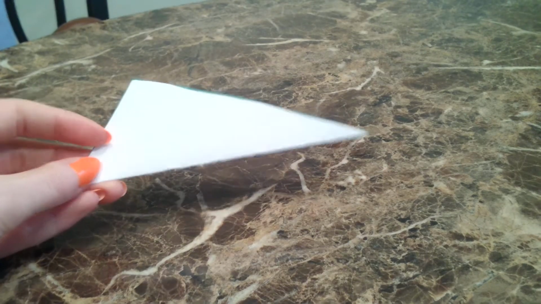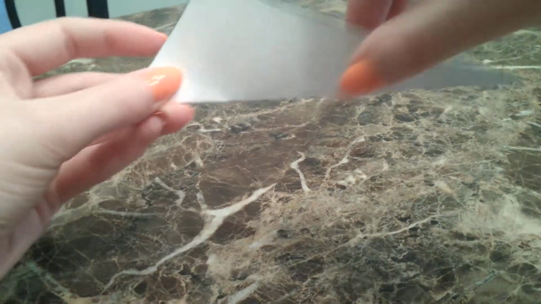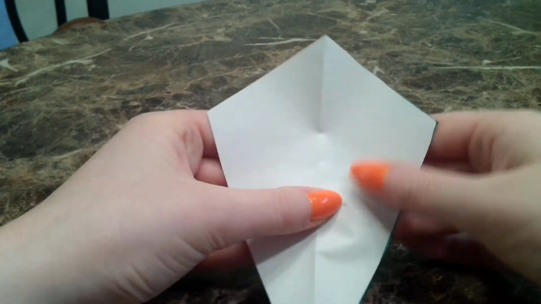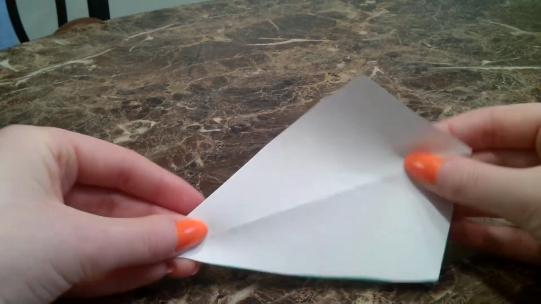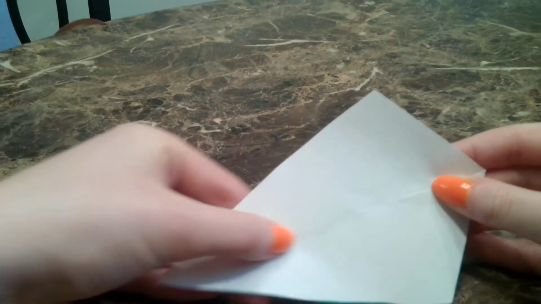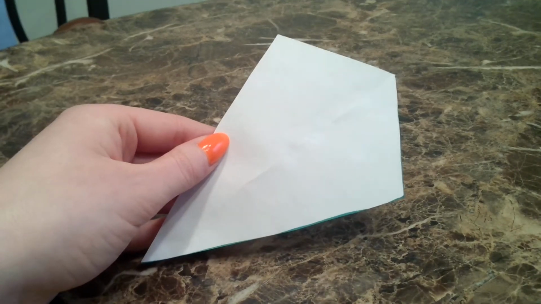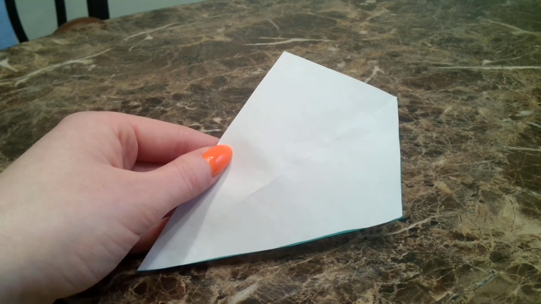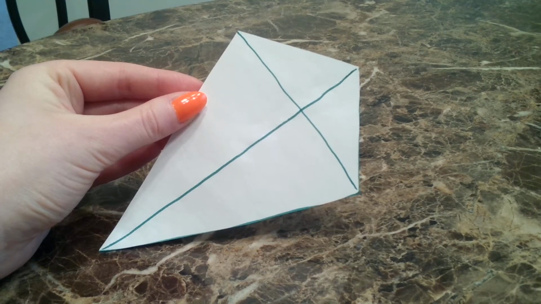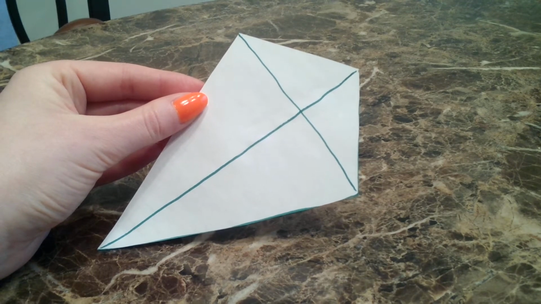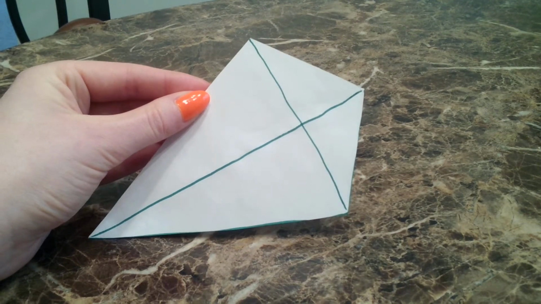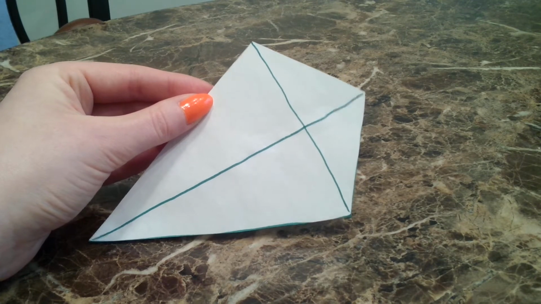Once it's cut out, I'm going to unfold it, and I just created my kite. So the one fold is one of the diagonals, so what I'm going to do is draw in that diagonal and the one other diagonal. Now we're going to talk about the different properties that are created by those diagonals and the sides in general.